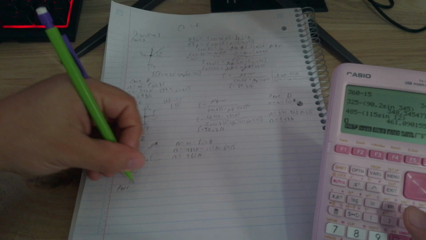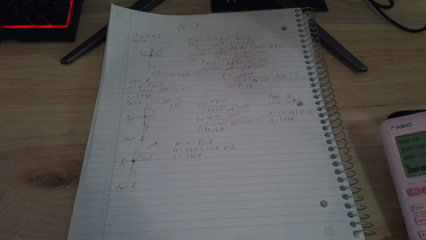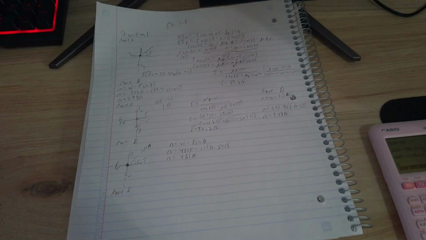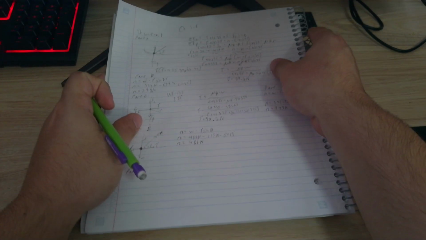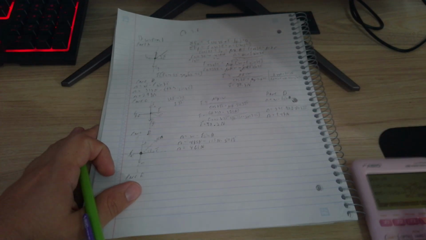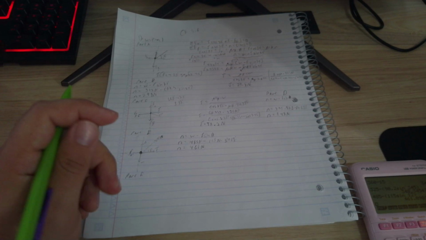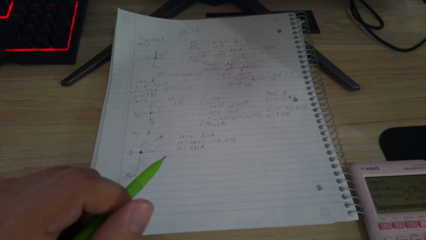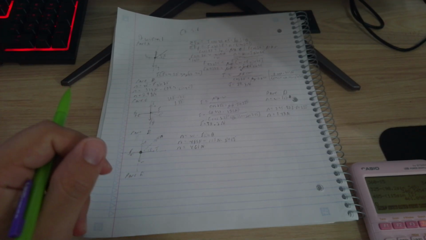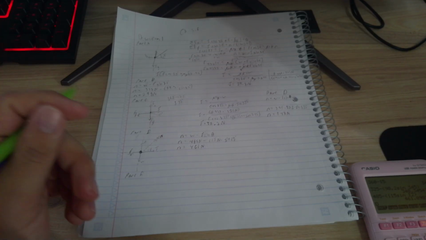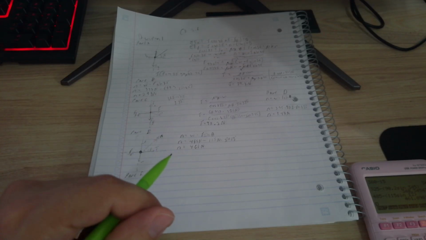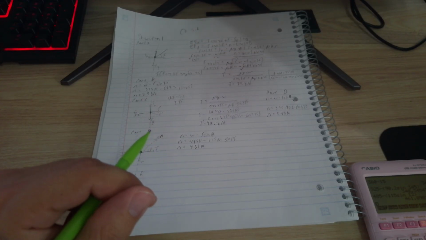Let's go over to part F down here. This time it's going to ask us for something new, which is to find the acceleration of the sled. And we're going to figure out whether the sled is speeding up or slowing down, so pretty much whether it's going to be in the positive or negative direction.